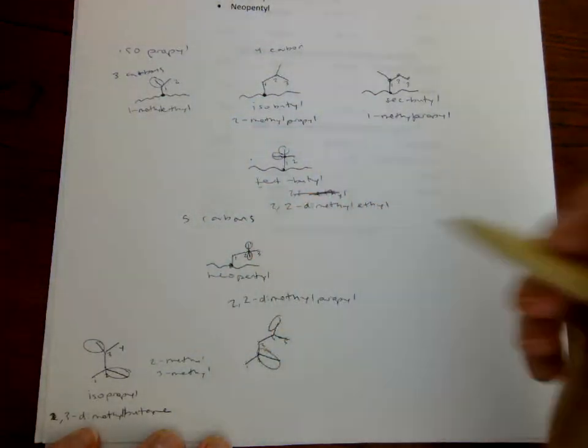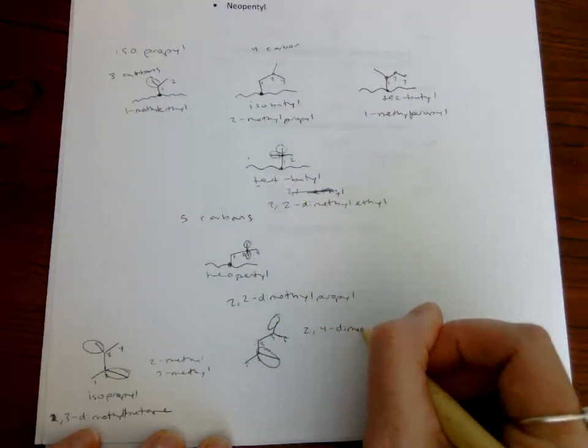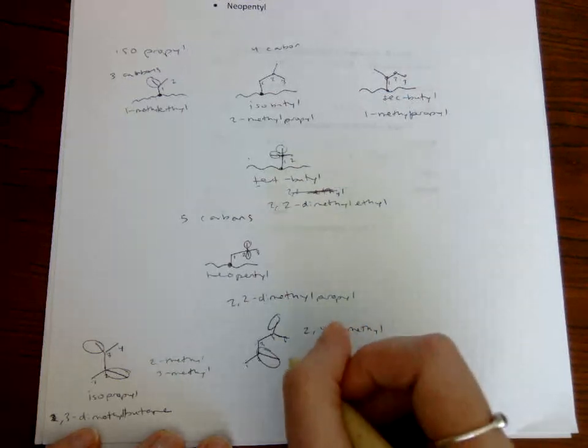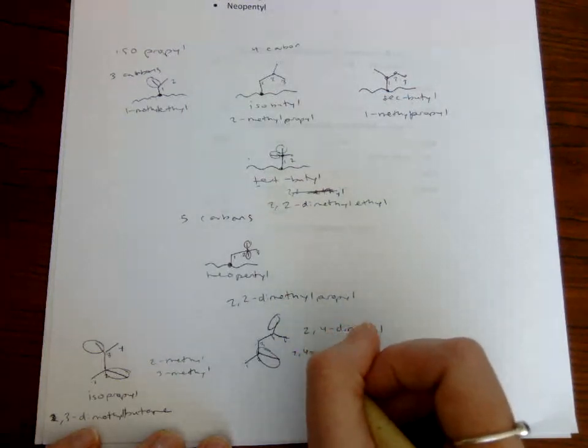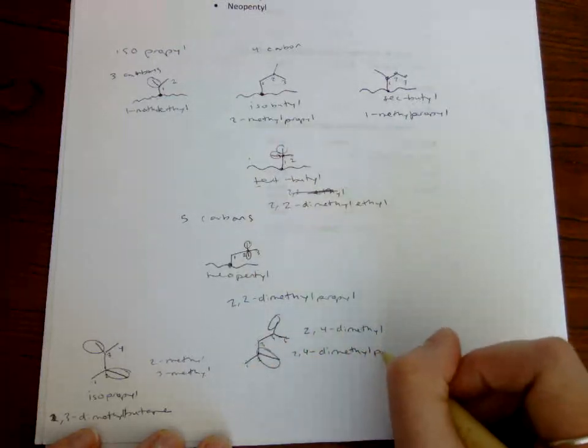And then we have 2 and 4 for our 2 and 4 dimethyl. They're each a methyl group. So we would name this 2,4-dimethylpentane.